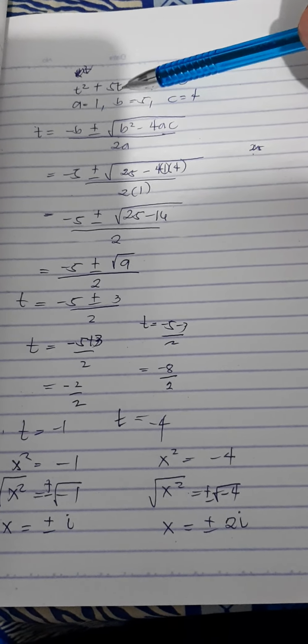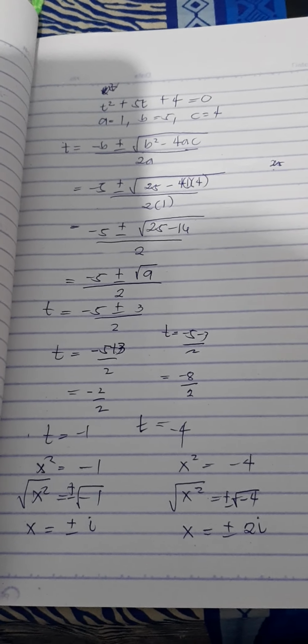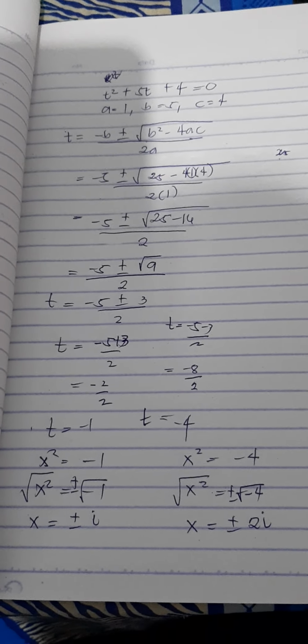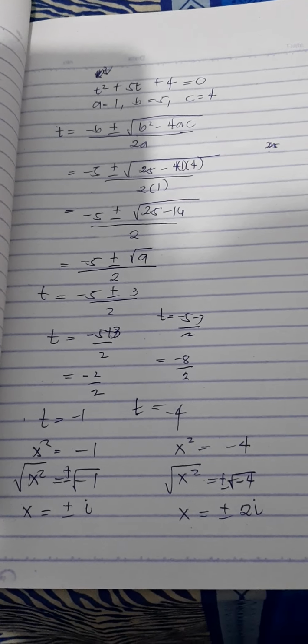So here we are used to seeing x, but in our equation we cannot see x. Instead we have t, so we will just substitute t here, and in our later solution we can see t because we will substitute it again. So we have t is equal to negative b plus and minus square root of b squared minus 4ac over 2a. This is the quadratic formula. And next, we will just substitute the values that we have, which are 1, 5, and 4 respectively.